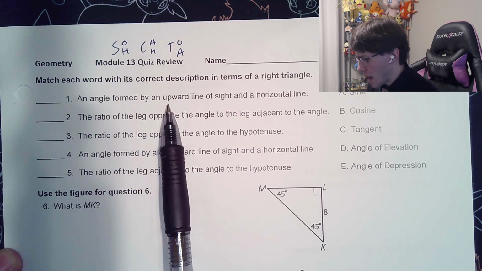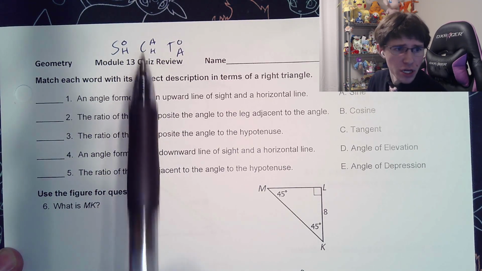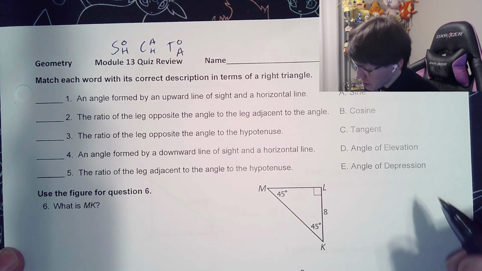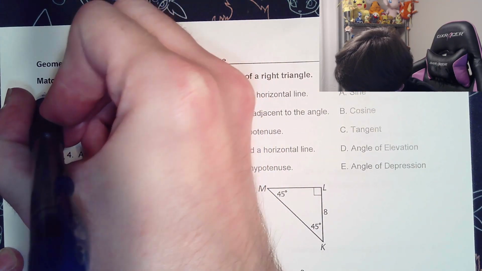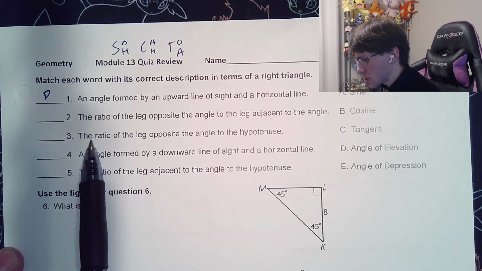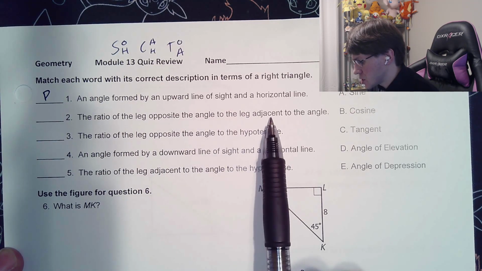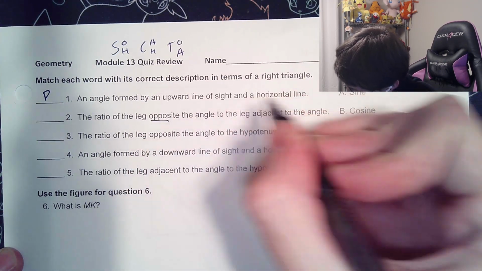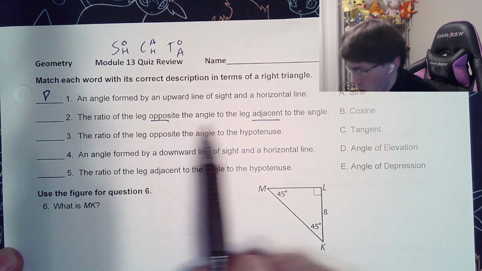An angle formed by an upward line of sight. So you're looking up, like an elevator. Letter D, angle of elevation. After that, we have the ratio of the leg opposite to the leg adjacent. So the keywords here are the opposite and the adjacent. We have the O and the A.